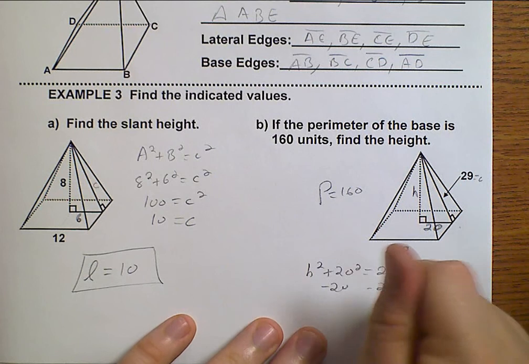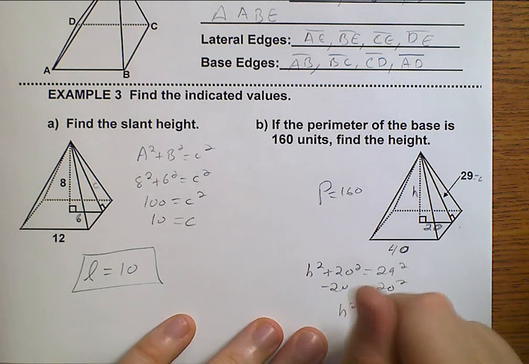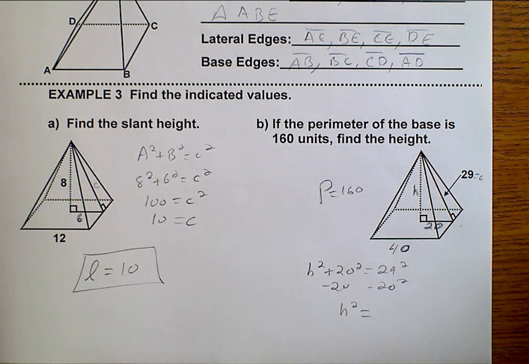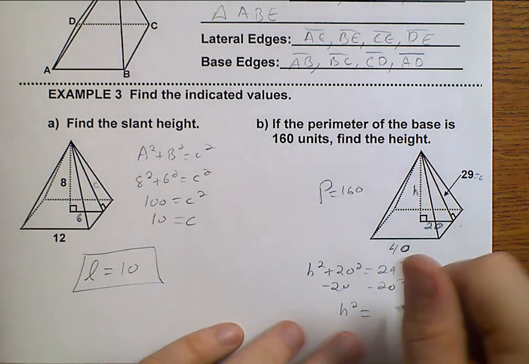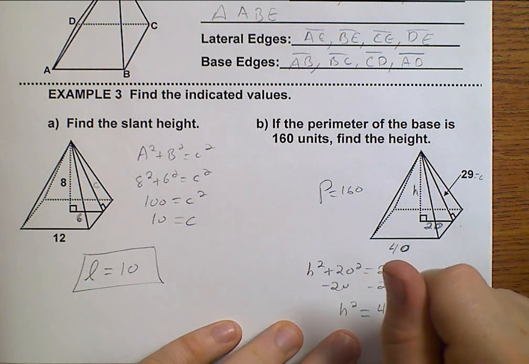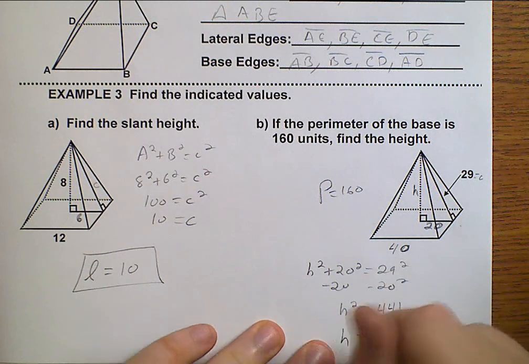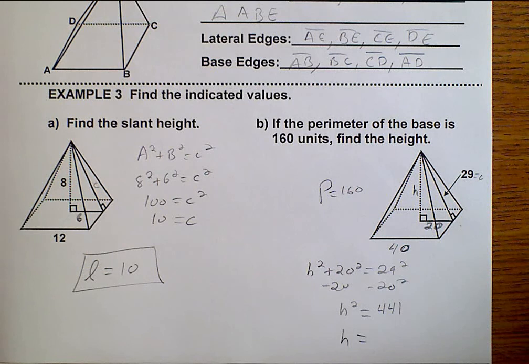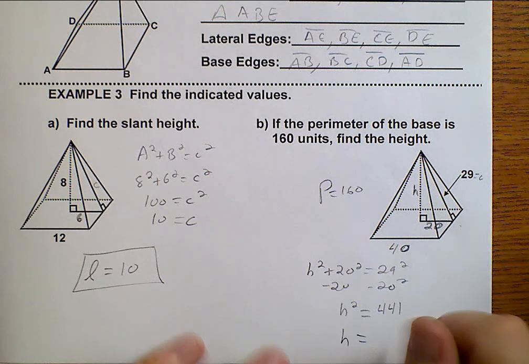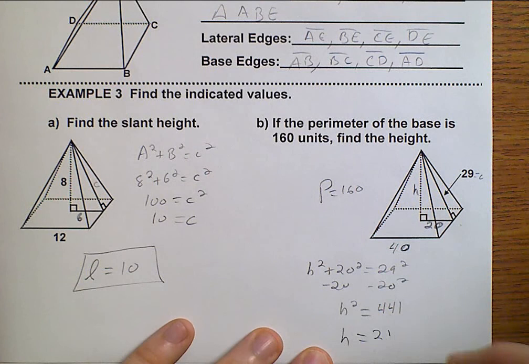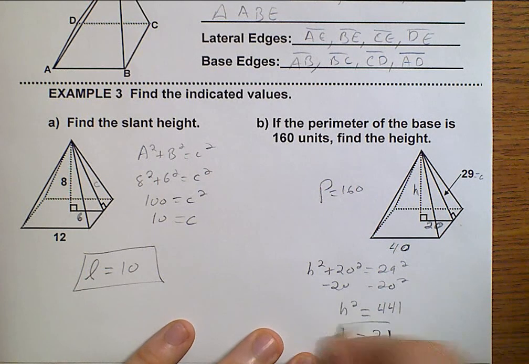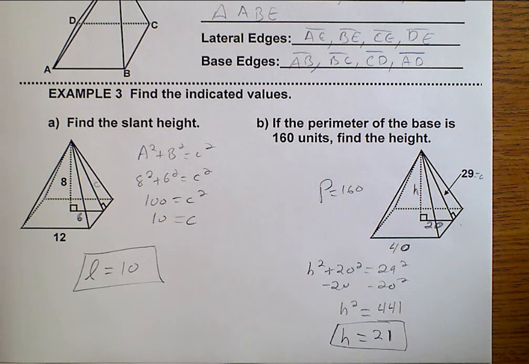Well, if I subtract 20 squared from both sides, I get that h squared equals 29 squared minus 20 squared is 441. If we take the square root of 441, we get that h must be 21. And so this is example 3, both the slant height and the perimeter.